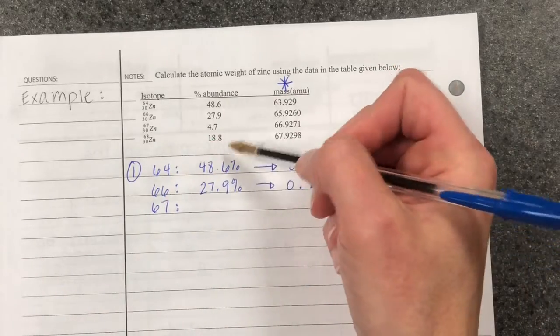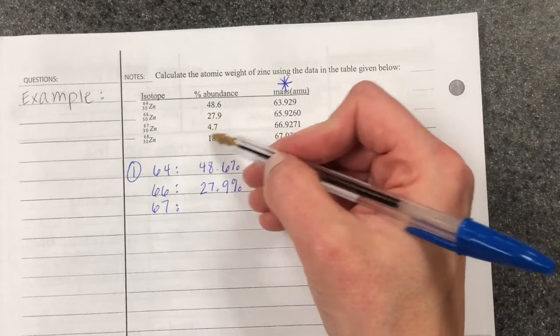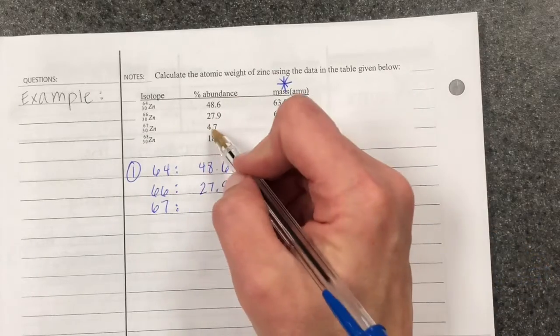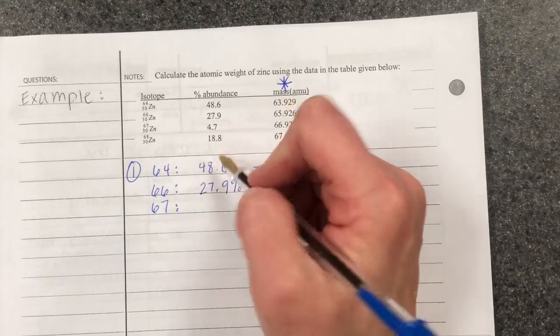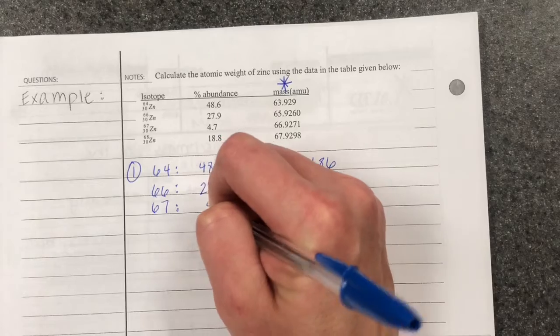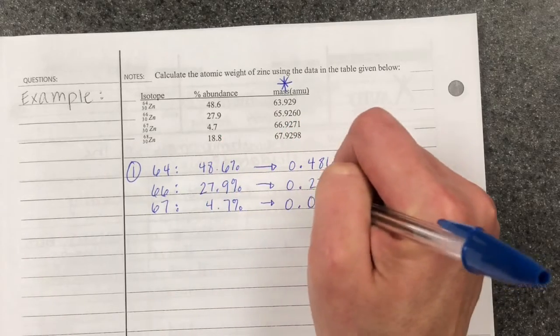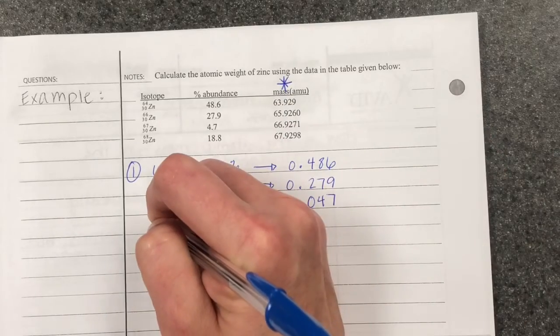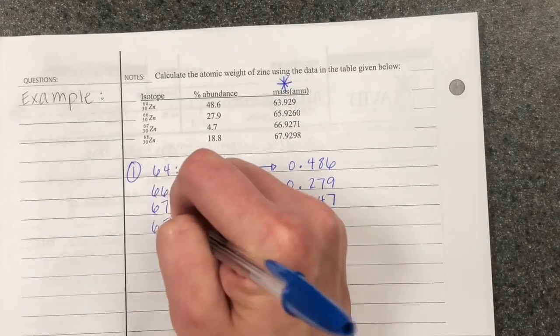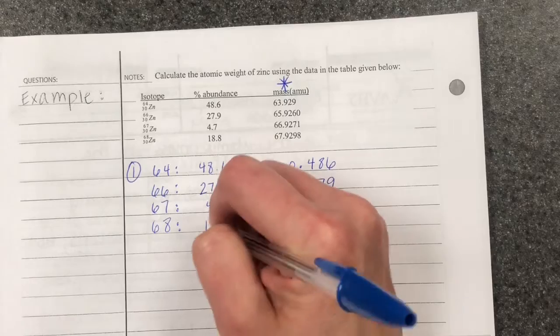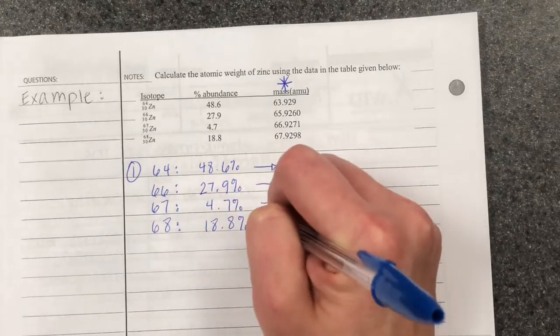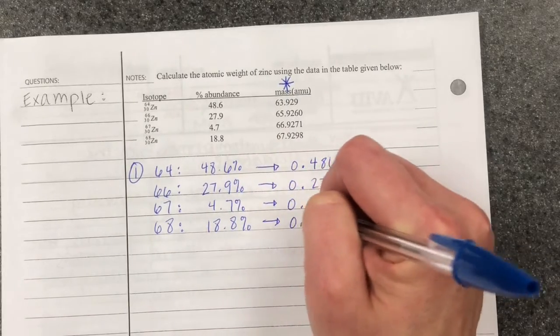Be very careful with abundances that have single digit percentages like 4.7. You still have to move the decimal over or divide by 100. And so 4.7% is going to become 0.047. So just be careful with those, because if your place value is wrong, then your answer is going to be wrong. And then 18.8% becomes 0.188.